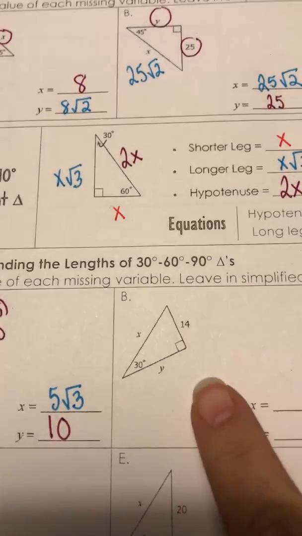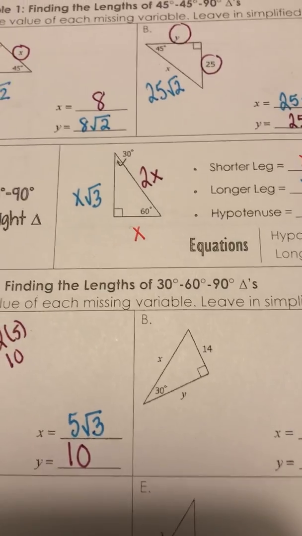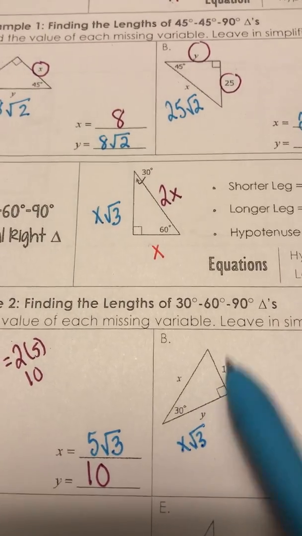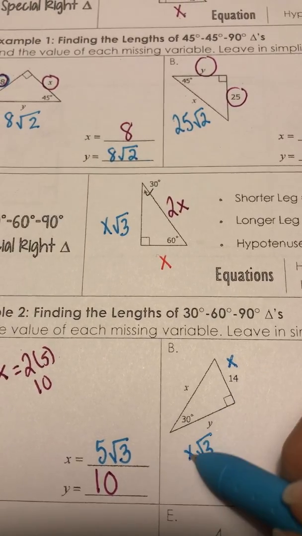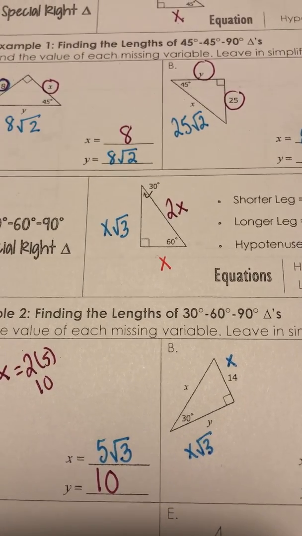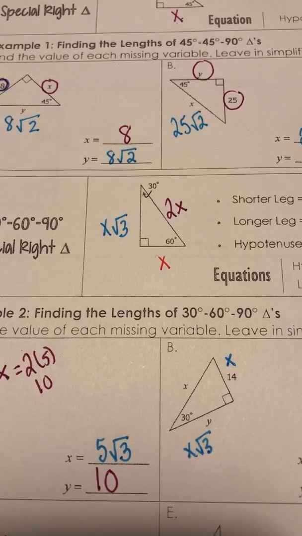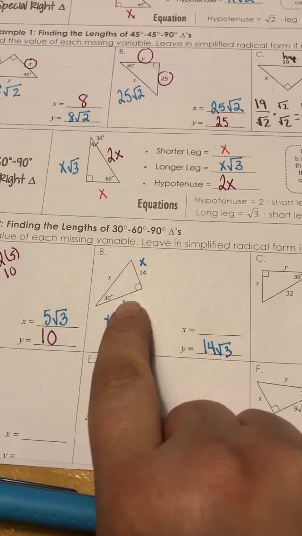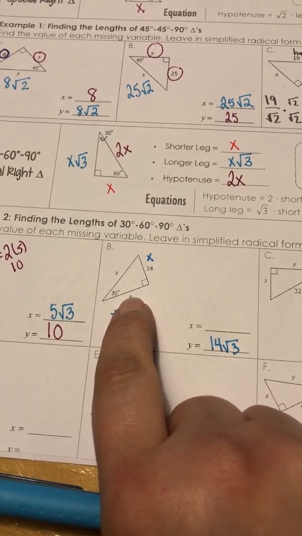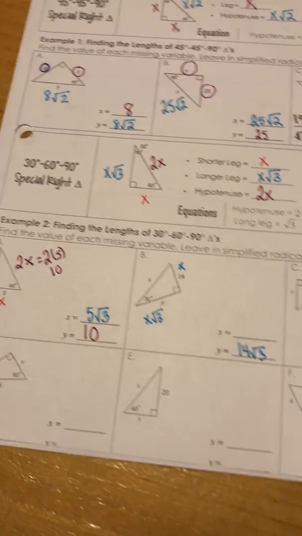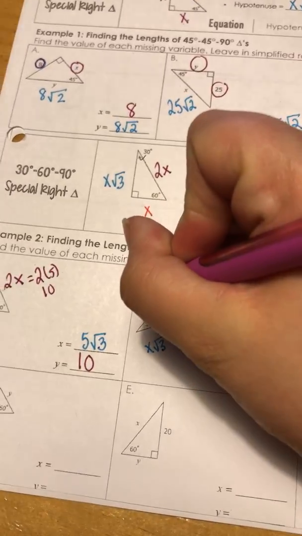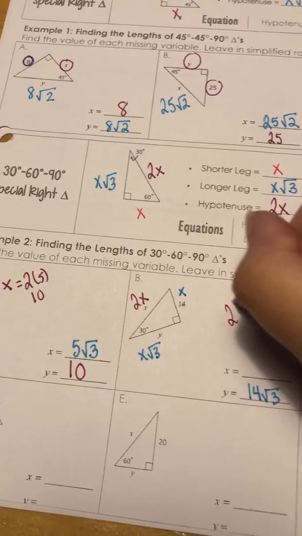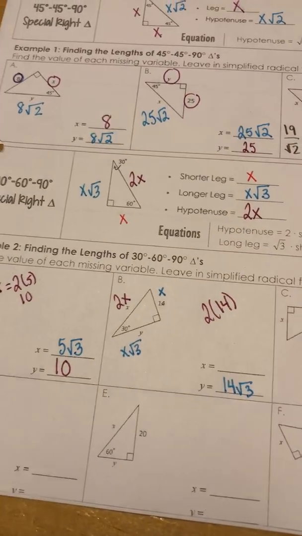Okay, next one. Again, I have the short leg. So this long leg represents X radical 3. So if this is X, 14 radical 3. I only need to put it in the Y spot because the long leg is labeled Y. Then the hypotenuse, our formula is 2X. Again, X is 14. So 2 times 14 is 28.